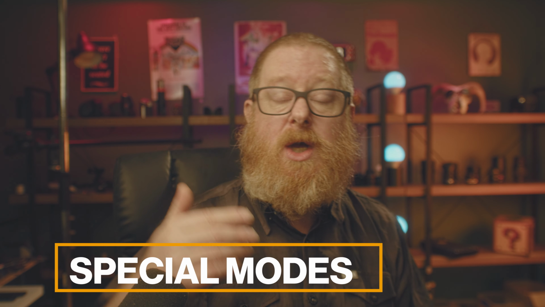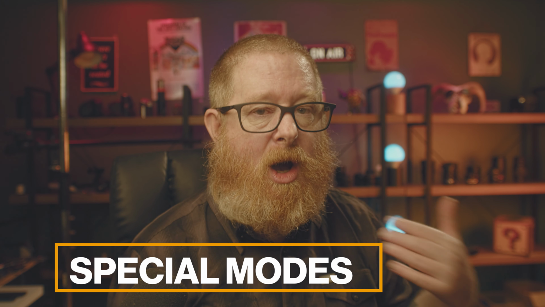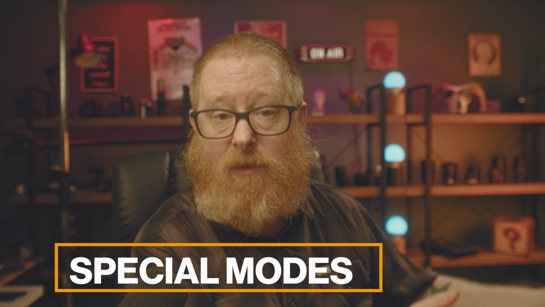Last thing I want to say about this is that there are other modes, of course. There's the manual mode that allows you to control all these 3 things completely yourself. There's the automatic mode where the camera just does it for you. In between, there's halfway measures that you can take. There's special modes. There's one where you can control the aperture, camera does the rest.